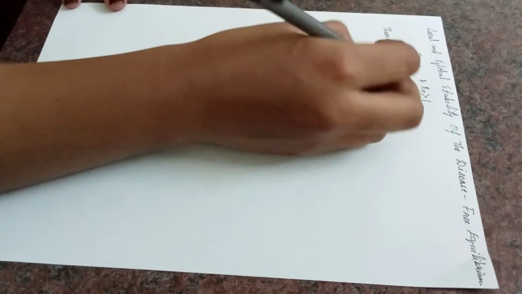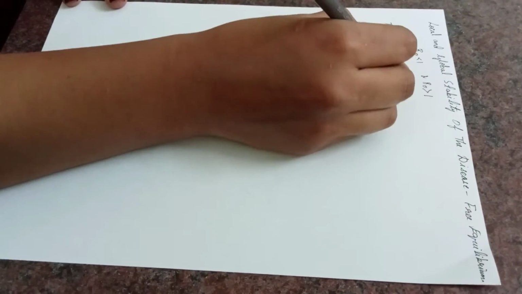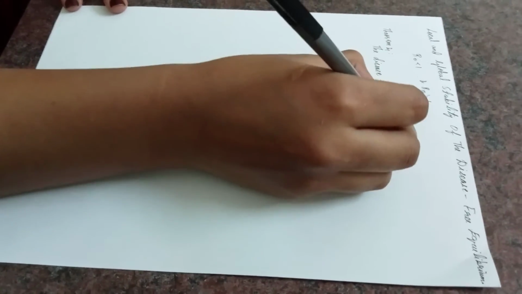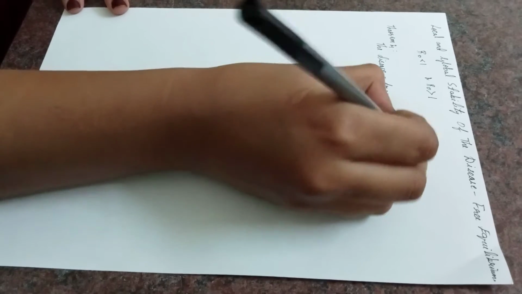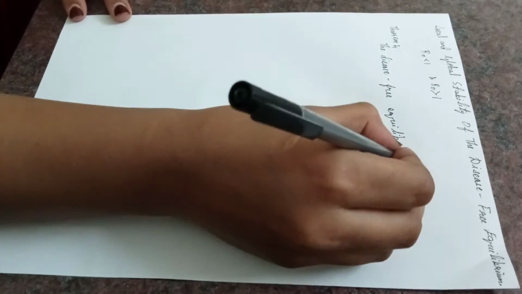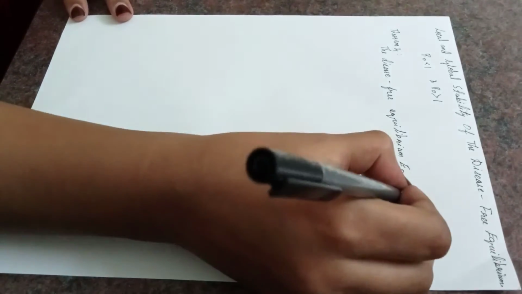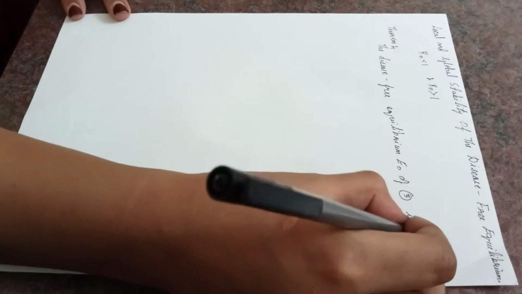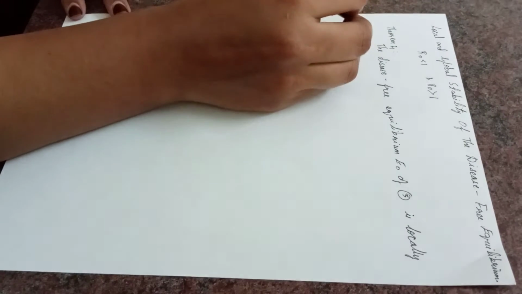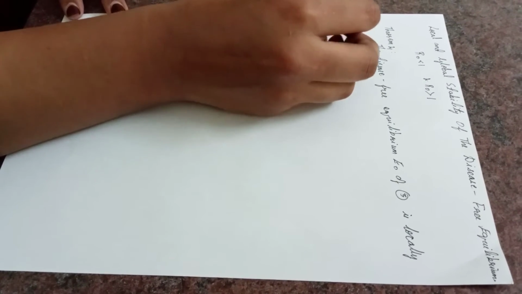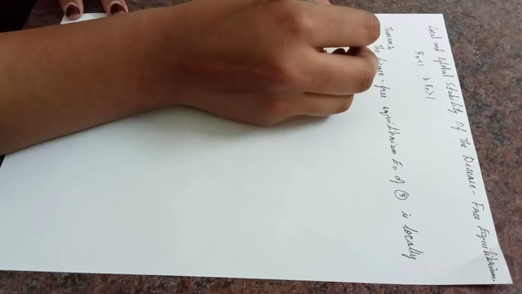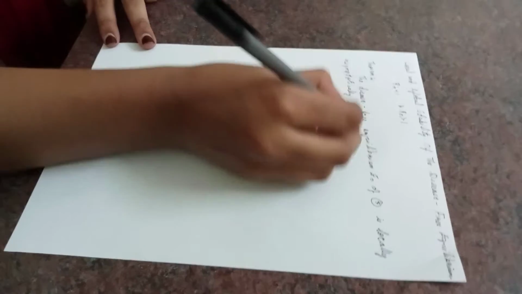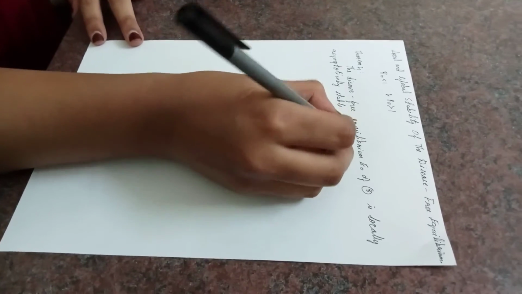I'll name it as the fourth theorem. The disease-free equilibrium E naught of the third equation is locally asymptotically stable if R naught is less than 1.